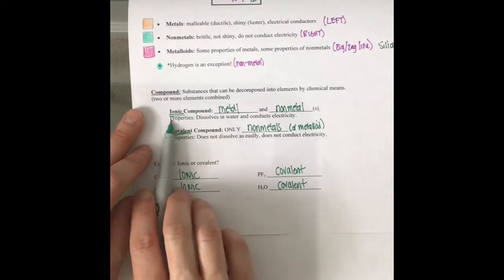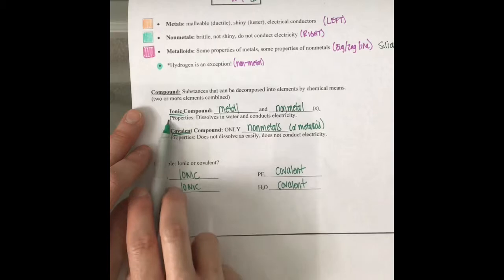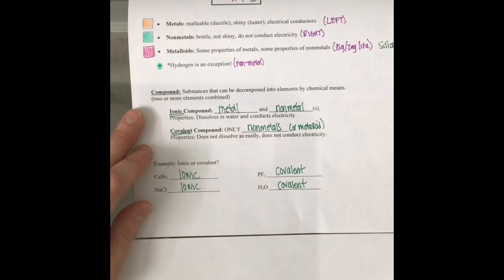You will be doing a lab at some point in this unit that will help you see the difference in these two properties. And it's kind of interesting to get a chance to dissolve some everyday compounds that you're used to, things that we cook with and such, and to see how they react differently from each other.